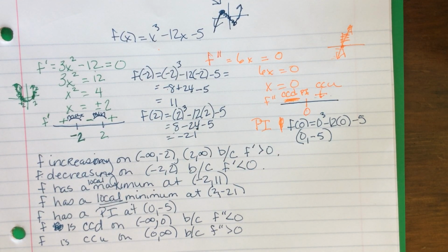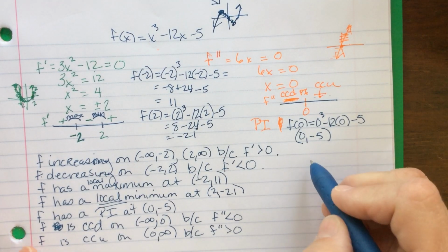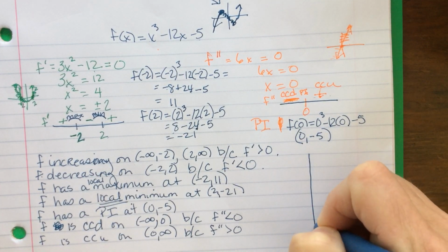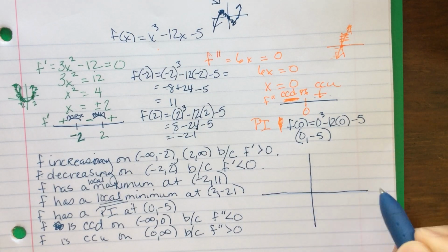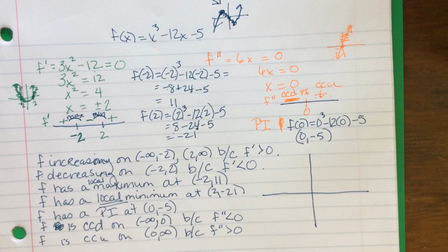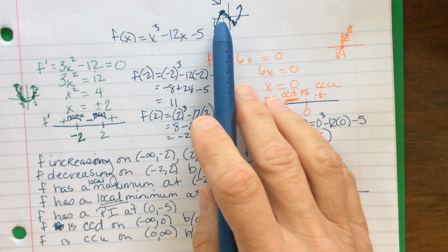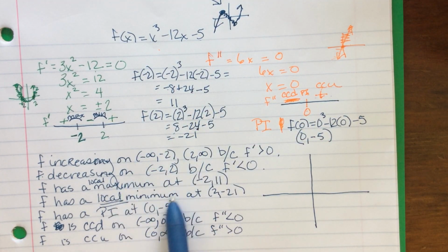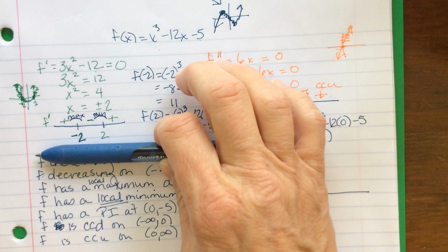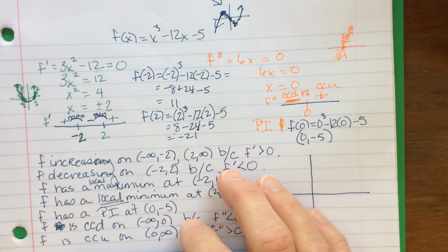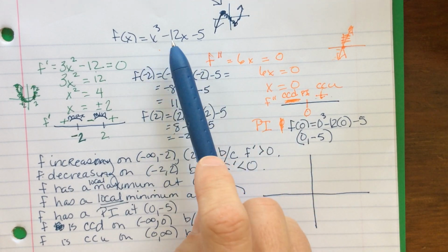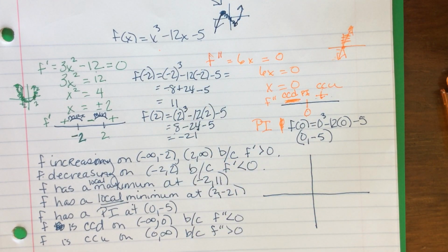So now that we've identified all of that, let's really see what that gives us in terms of the original function. So if I were to take my information and plot, or just sketch the graph of this information here, I will get a pretty decent idea of how this behaves. Okay, so here's what I'm going to do.